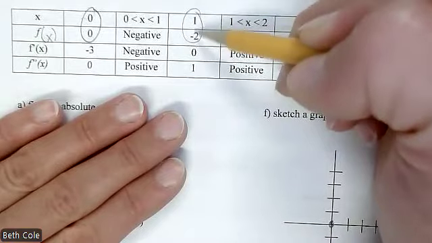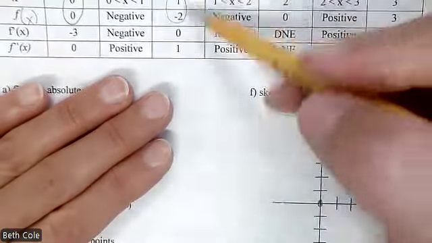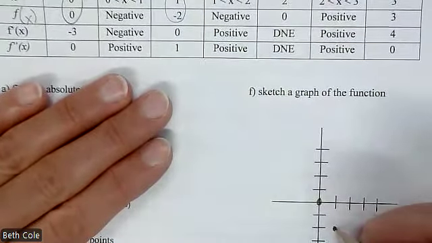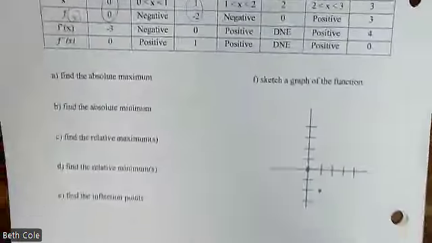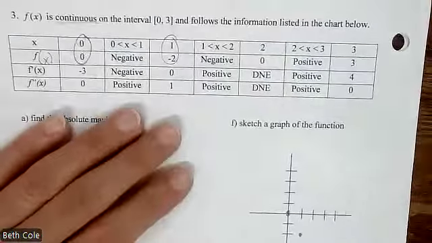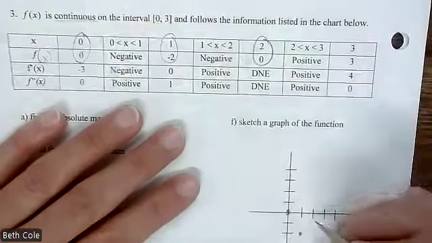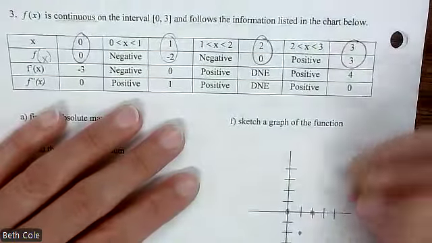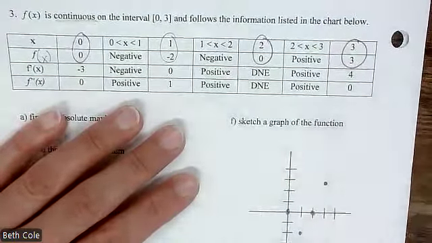Yeah, (1, -2). You see that there? (1, -2). I'm going to have to zoom out a little bit so I can see the whole thing at once. All right, and then what's the next one? (2, 0). And then (3, 3).